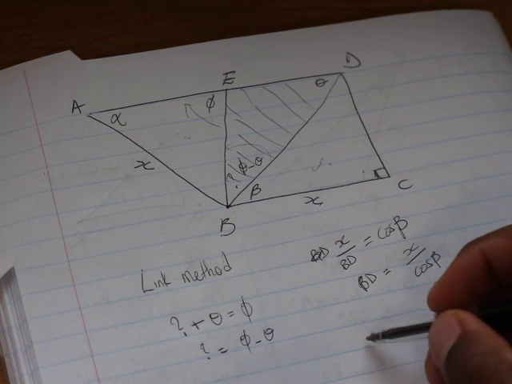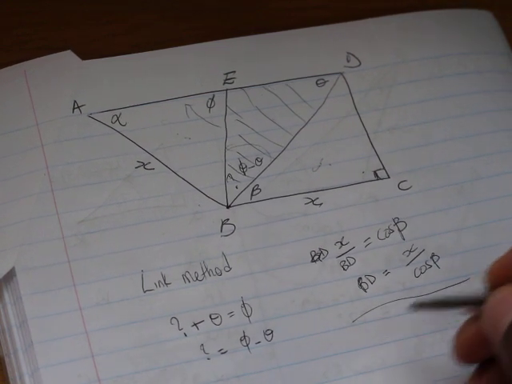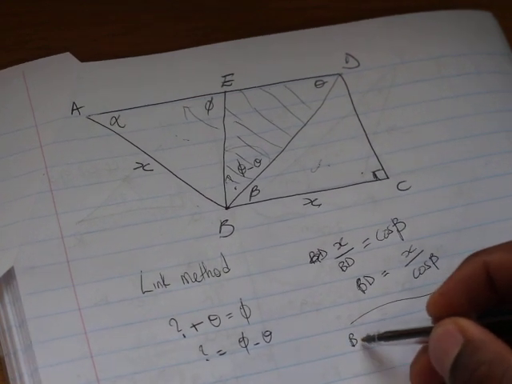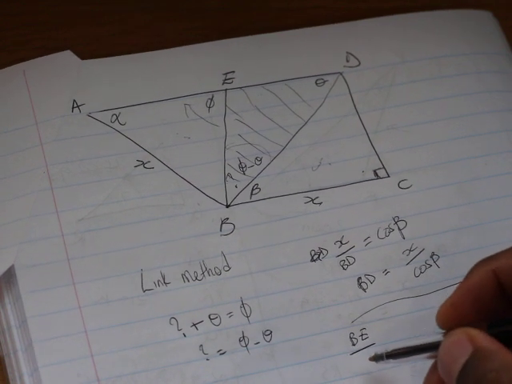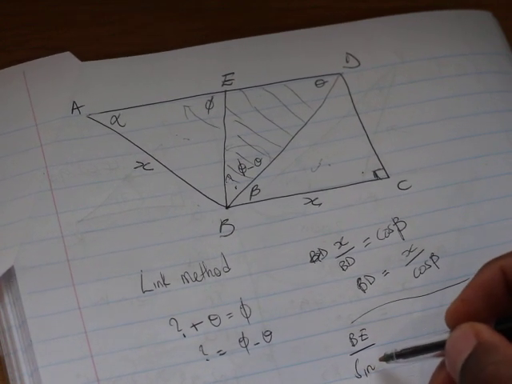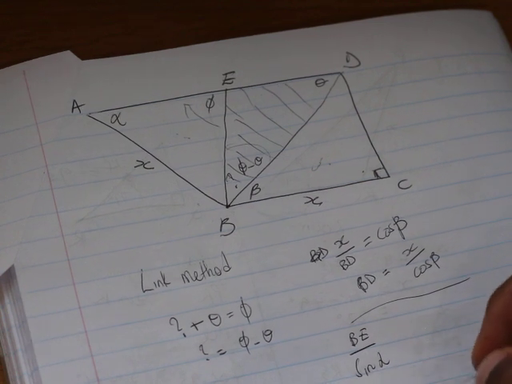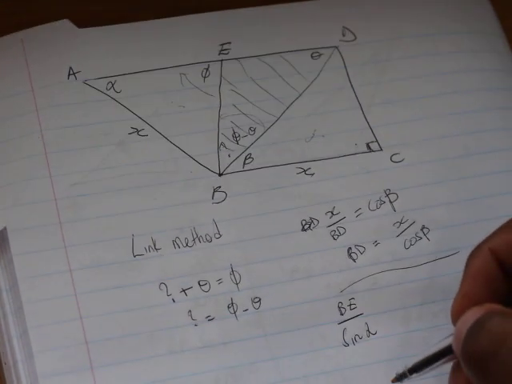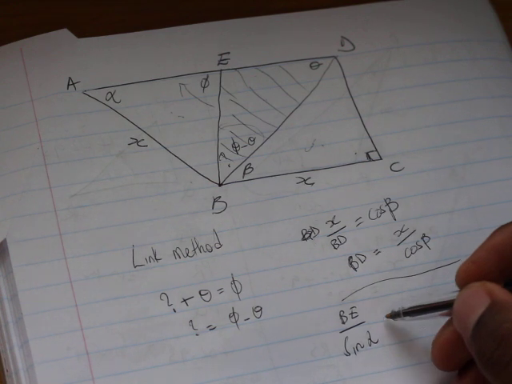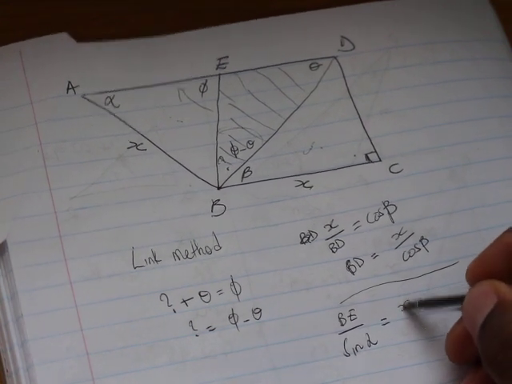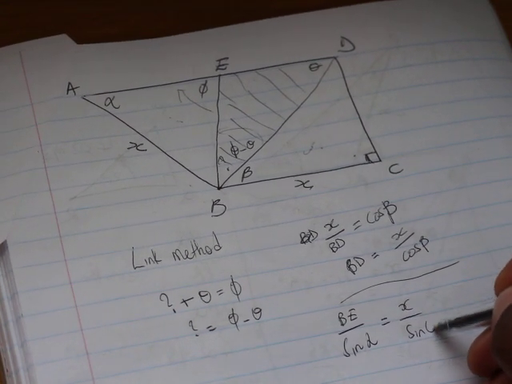So BE, right? BE over the sine of alpha must be equal to what? X over the sine of phi.